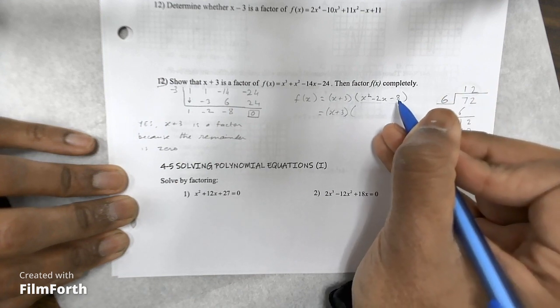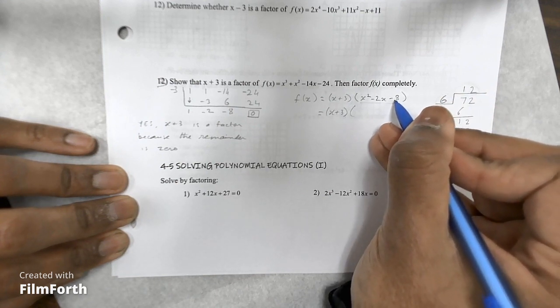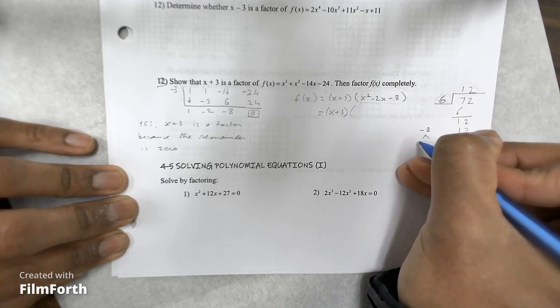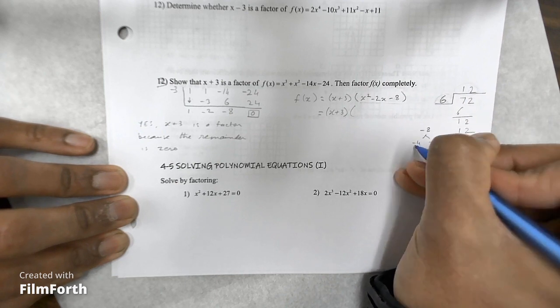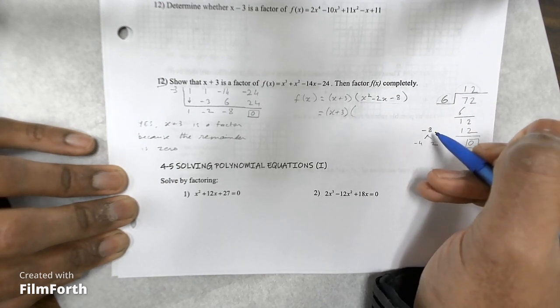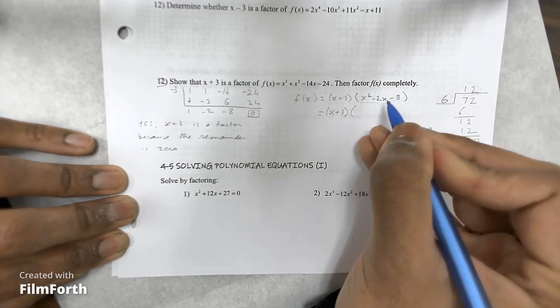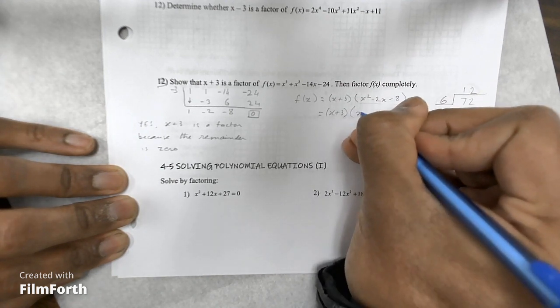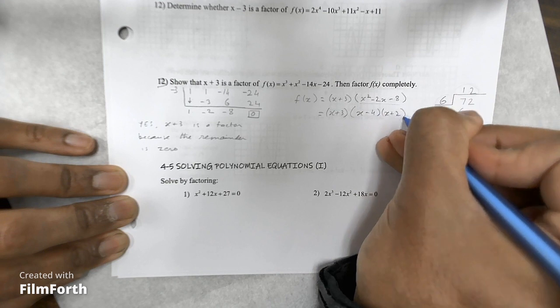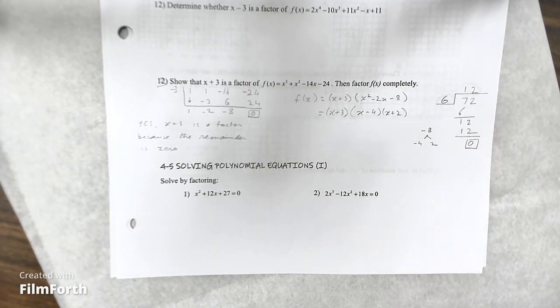This is pretty straightforward. Negative 8 can be written as negative 4 and plus 2. Two numbers that multiply to give me negative 8, but add to give me negative 2. And we have x minus 4 and x plus 2. And you are done. You can take a tea break and come back to do homework.